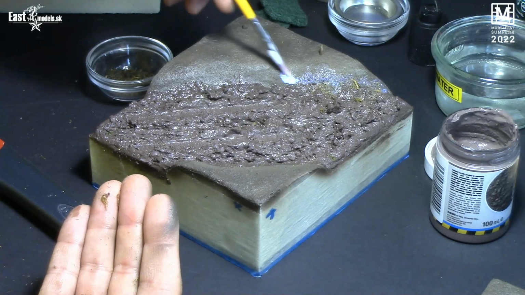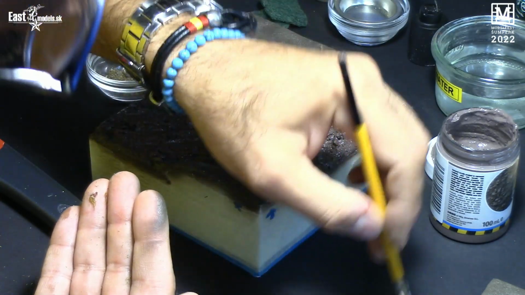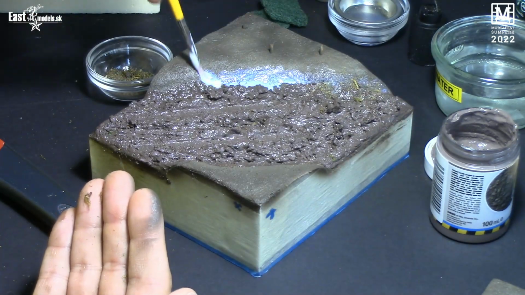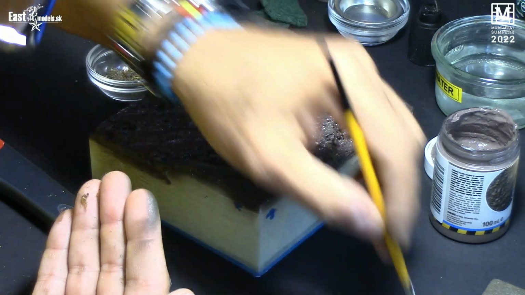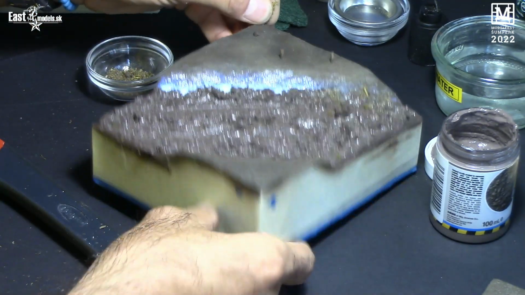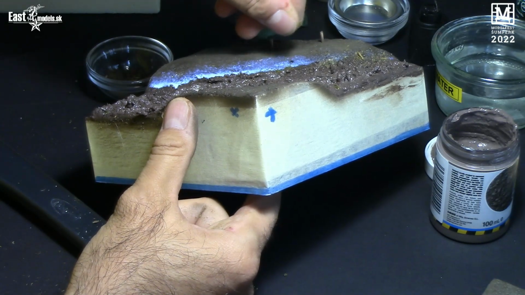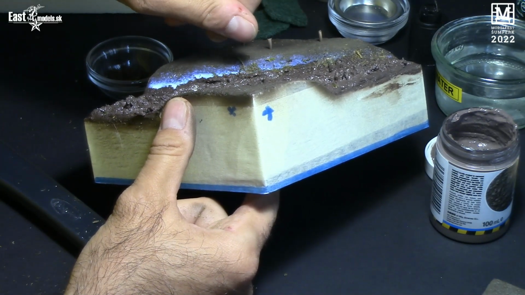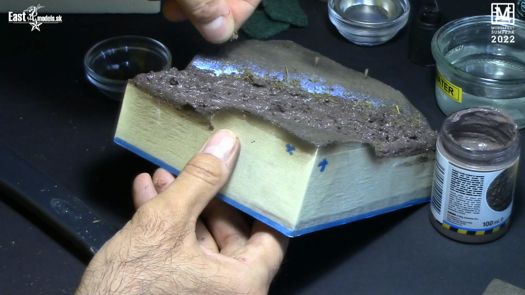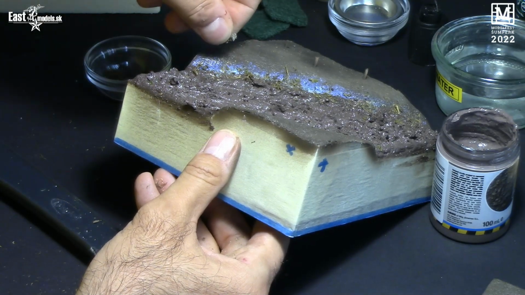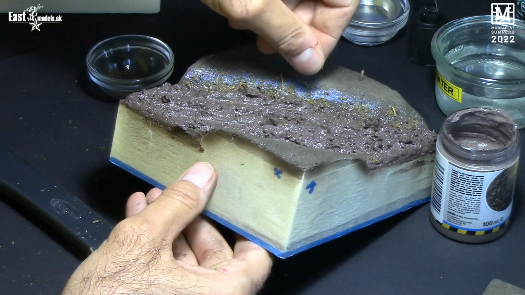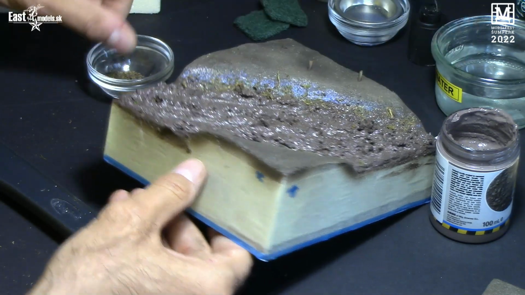We will apply the ultra glue another time, and apply the rest of the natural elements over the place. Do you have any questions for me?